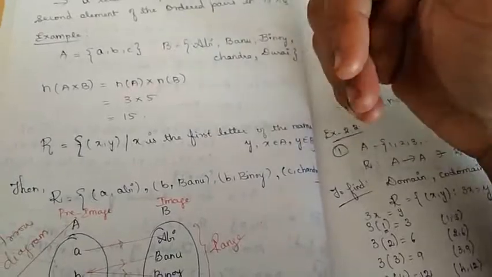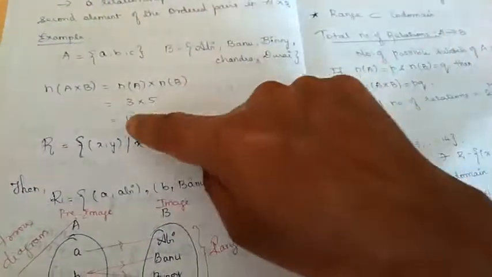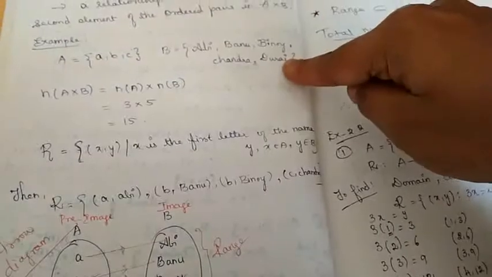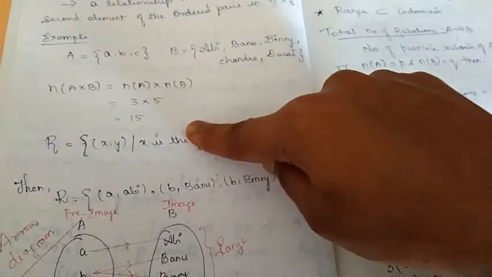Okay, so that is the Cartesian product of A and B. We will be having 15 elements, because here we have 3, here we have 5. So 3 fives are 15 elements we will have.